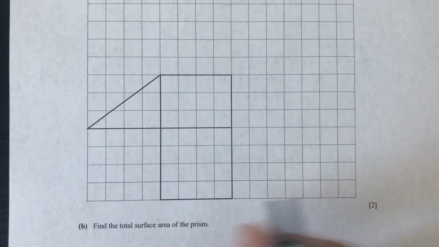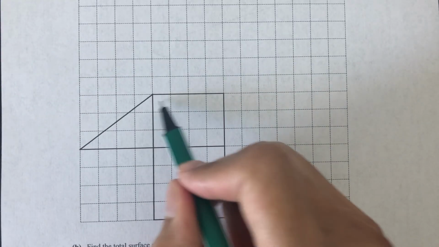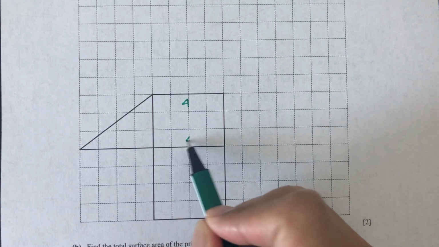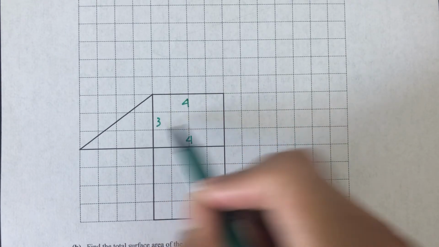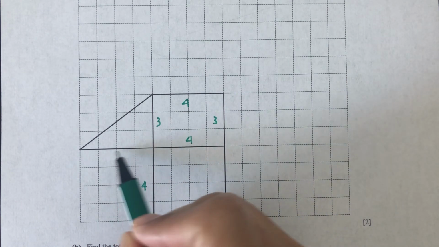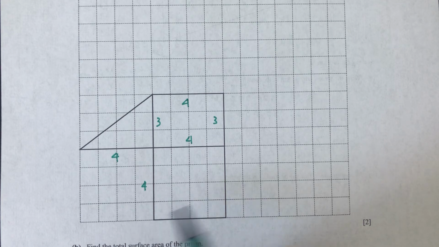Okay, so we first have to know what is given to us. Let's count the sides. This is 1, 2, 3, 4. This is 1, 2, 3, 4. This is 1, 2, 3. This is 1, 2, 3, and this is 4. This is 4 as well. This is 4. And this is 4.